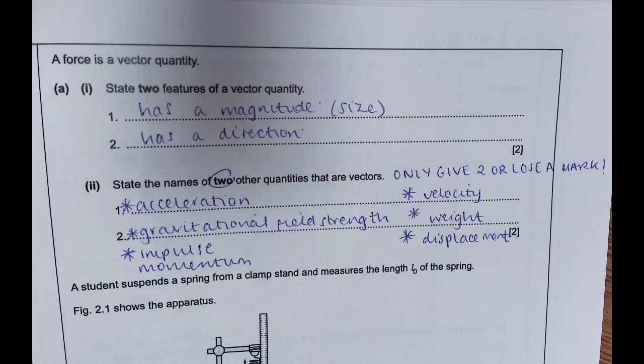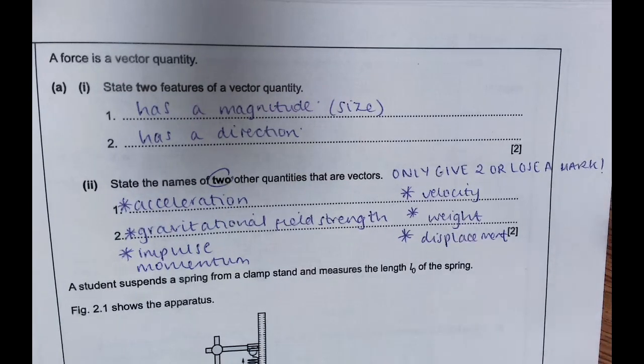But that's just so I can show you the options. If it tells you to only give 2, you must only give 2 or you will lose marks. You don't want the examiner to have to choose the right answer for you. So I will dock a mark if you've listed 3 of them. But these are your options for vectors other than force.